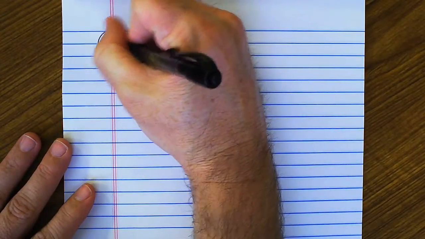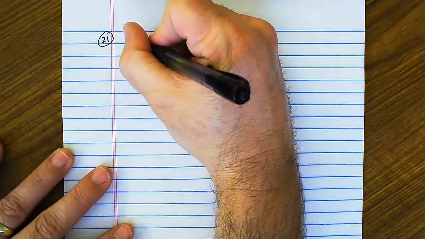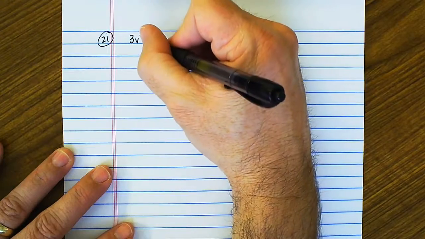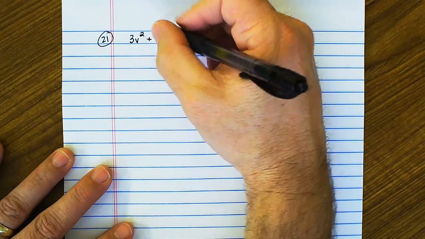All right, last but not least, the final two, the completing the square. So remember, if any of these you want to do by the quadratic, you can. That is completely up to you.